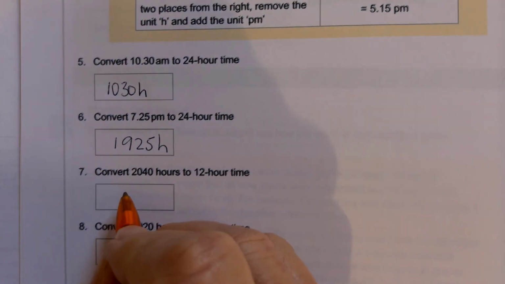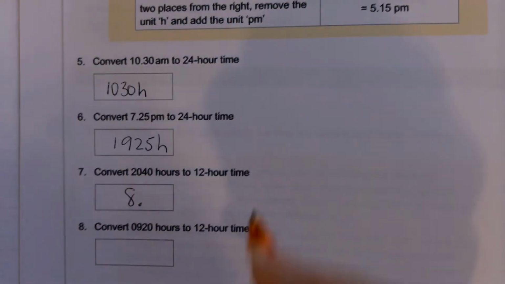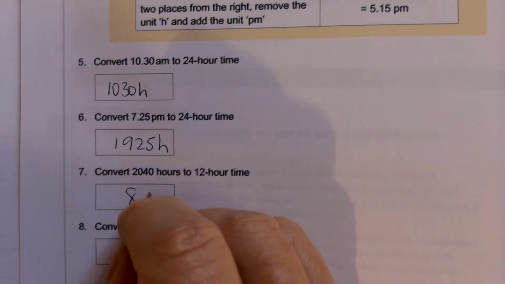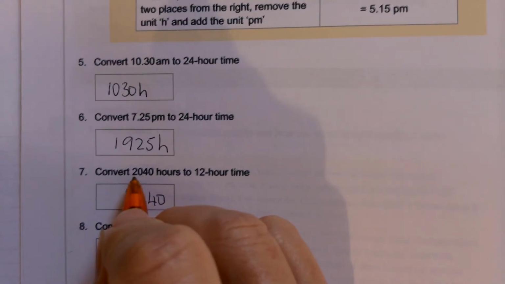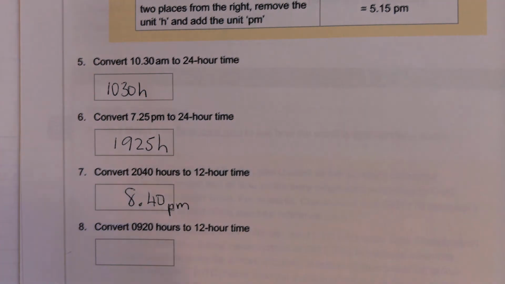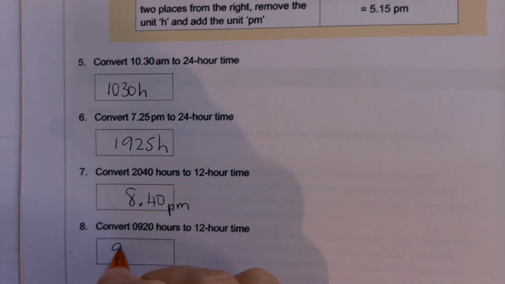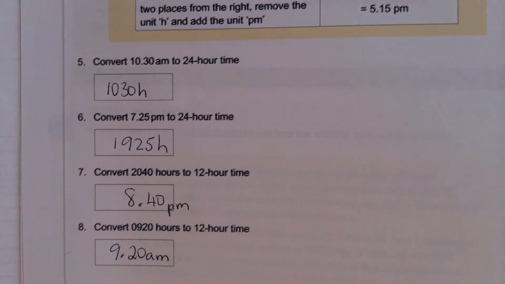So 20 minus 12 is 8. Then put your decimal point. 40. That's in the afternoon, so it's PM. Correct? And this one here is easy. It's less than the 12, so it's 9:20 a.m. How did you go? Very good.